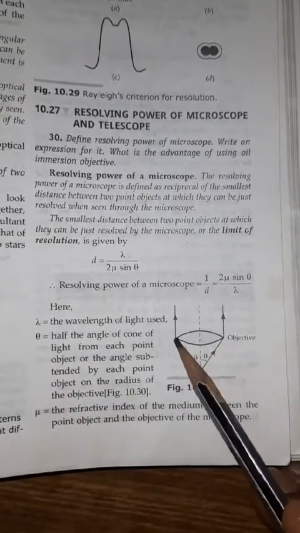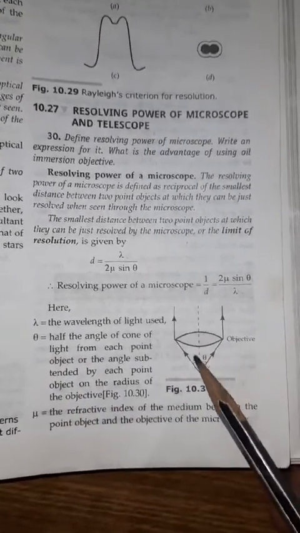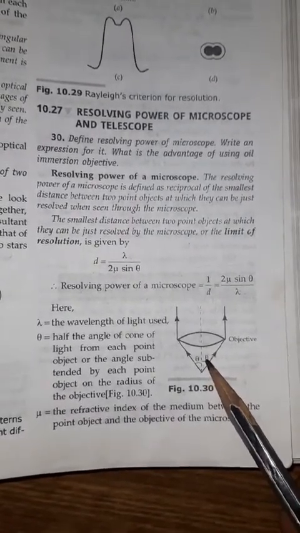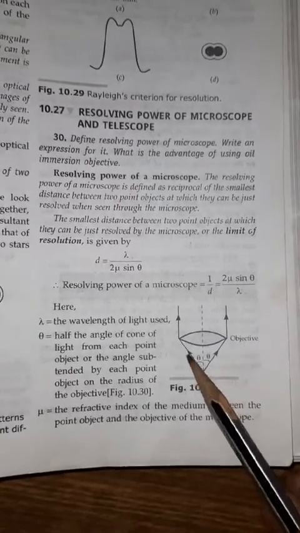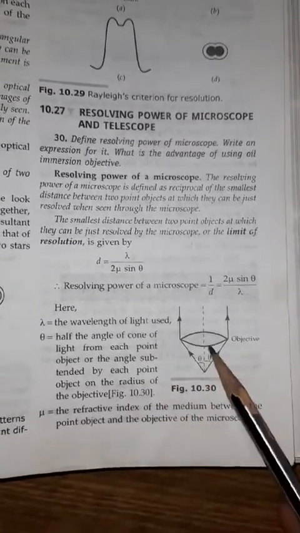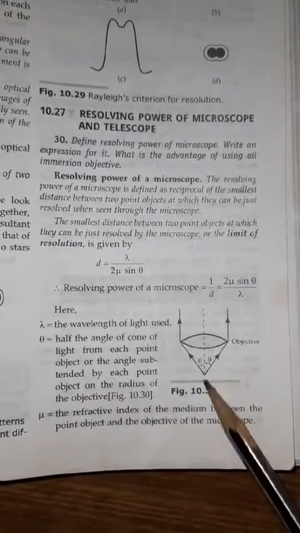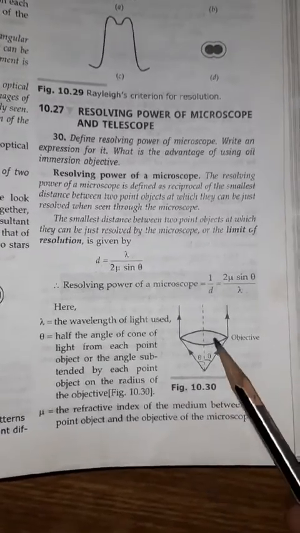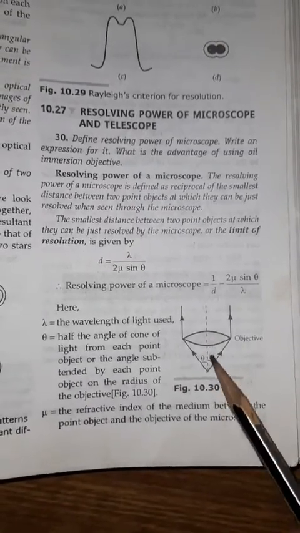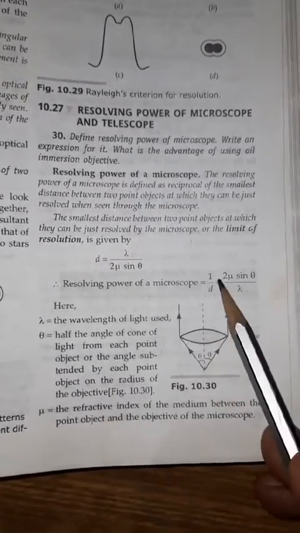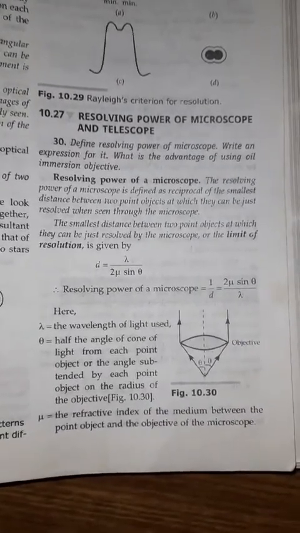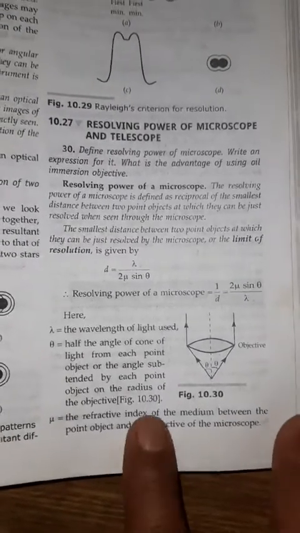You can observe this is the objective lens of the microscope and this is the focus. Theta is half of the angle of the cone formed with the help of this objective lens. Mu is the refractive index of the medium in which the object is kept. Understood? The objective lens of the microscope is this, and the object is kept in some medium, with refractive index mu. So 2 mu sine theta upon lambda is called resolving power, and lambda upon 2 mu sine theta is called limit of resolution.